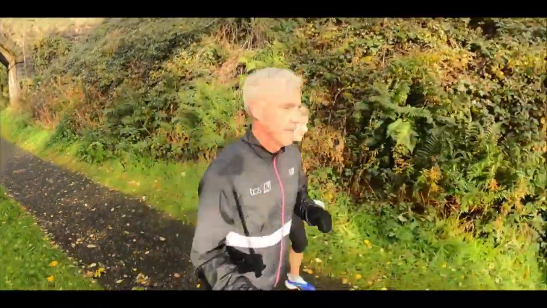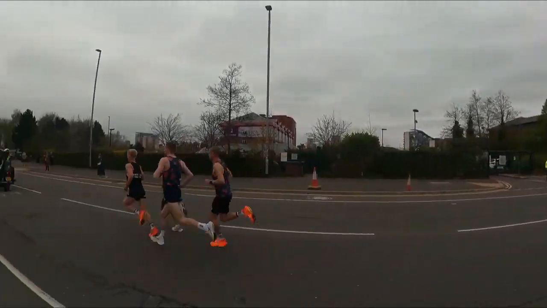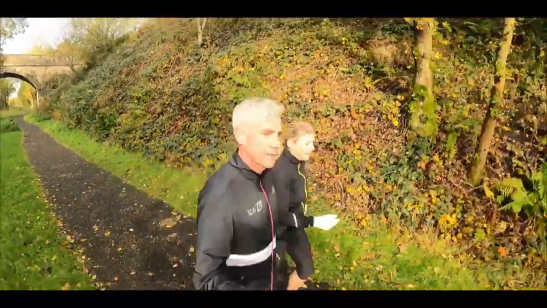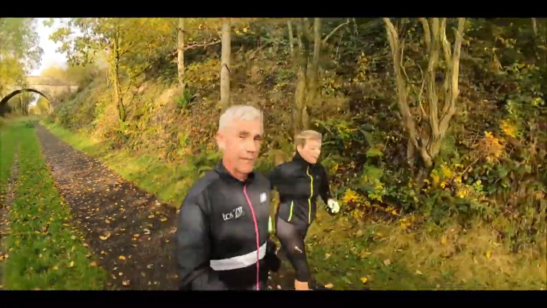However, if you live in Kent and you've got a long journey up to Manchester, and perhaps you work on a Friday and have to travel Friday night or Saturday morning before the marathon, the better bet for you would probably be the London Marathon.